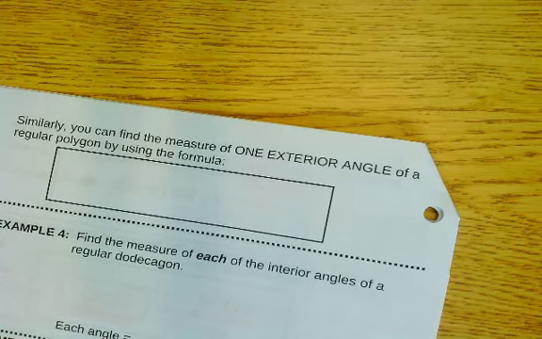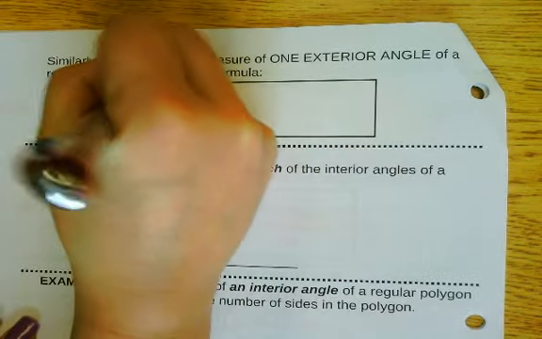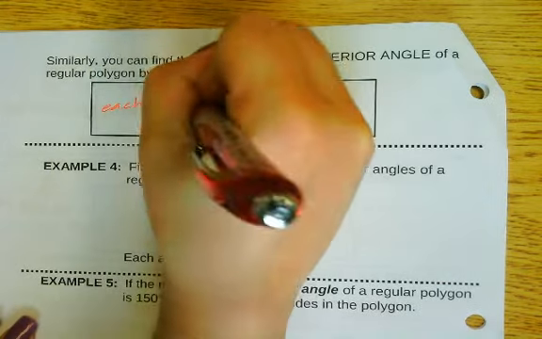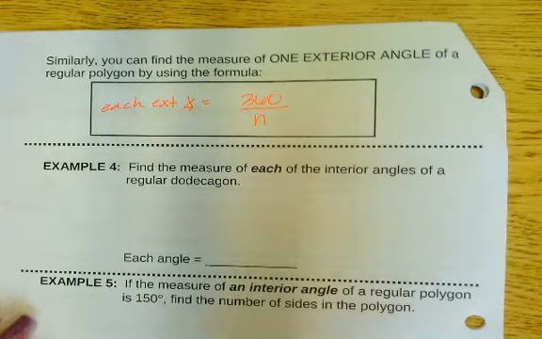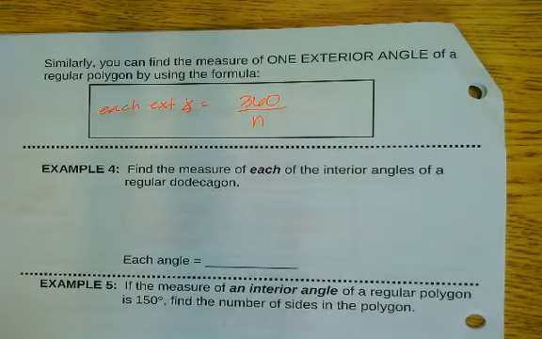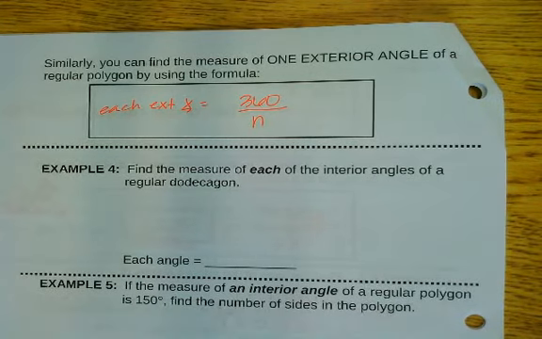similarly, you can find the measure of one exterior angle of a polygon by using what? What do you think? I heard somebody whisper it. 360 divided by n. Okay, because you know the total of our exterior angles is always 360 degrees. So if you divide it by the total number of sides, you get the measure of just that one exterior angle. So, to go back to your triangle, Monica, 360 divided by 3, and each of your exterior angles would be 120.